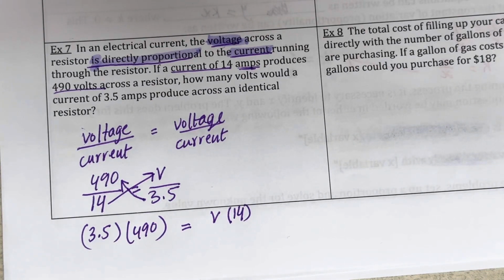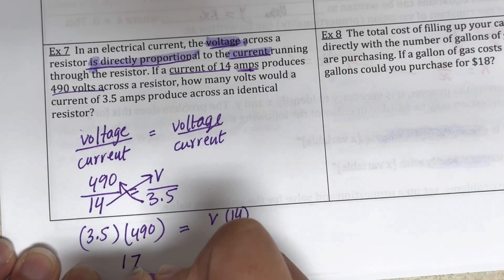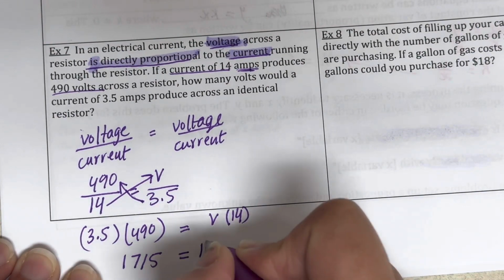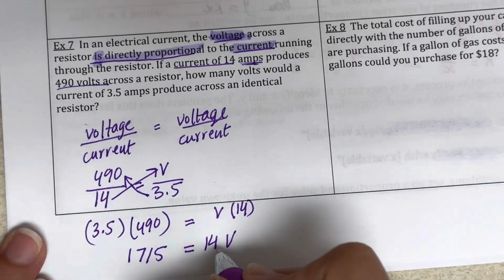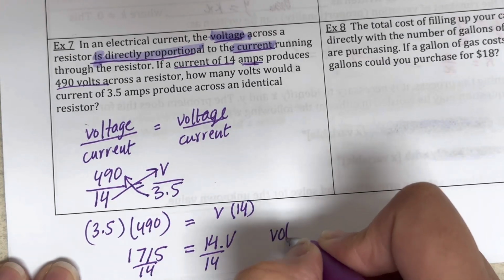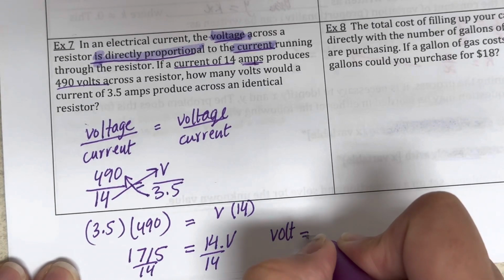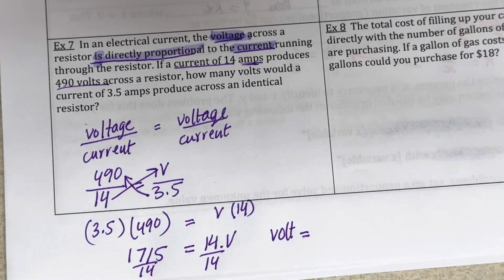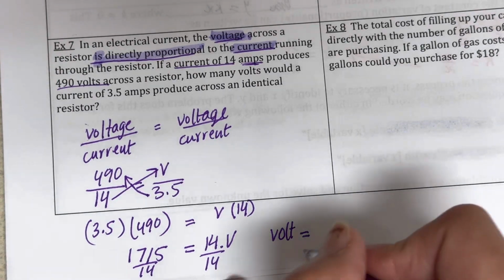So you can do direct multiplication as well. 3.5 times 490. Oh wow, it's 1715. So 1715 equals 14 volts, 14 V. So my next step is divide by 14 on both hand sides. So volts or voltage will be, let's see, what is 1715 divided by 14? Wow, 122.5.